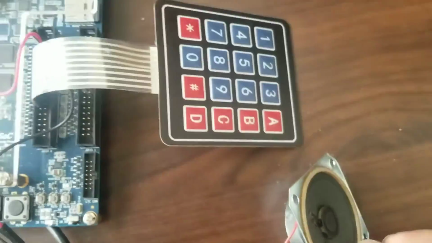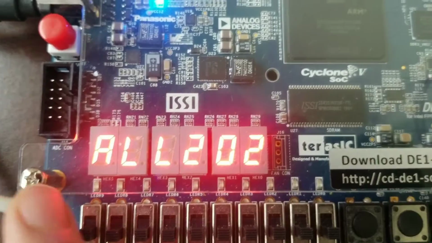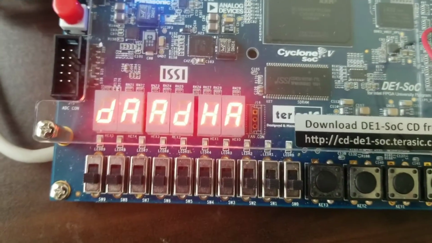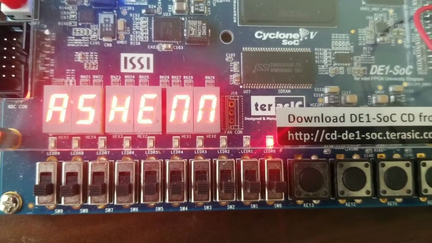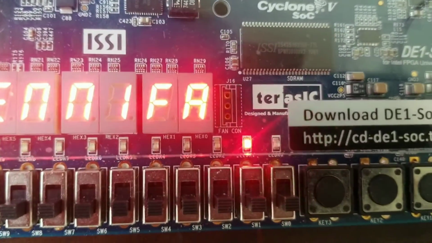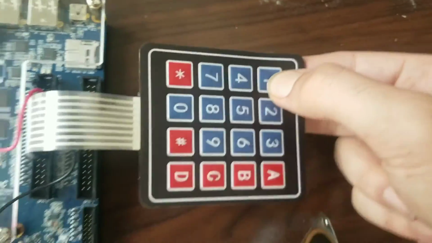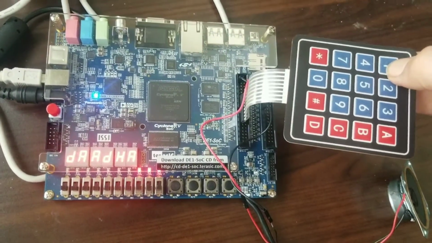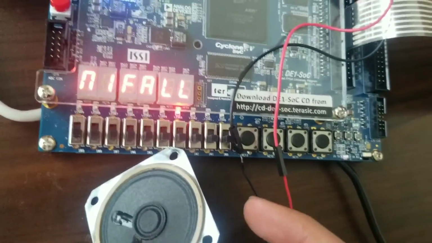And we have the keypad here. You can see that the LEDs are all displaying 0. When I press 1, you can see that it increments 1 by 1. I'm pressing 1 over here. And now I'm gonna press different keys and the sound will change also. I will put the speaker close so you can hear.